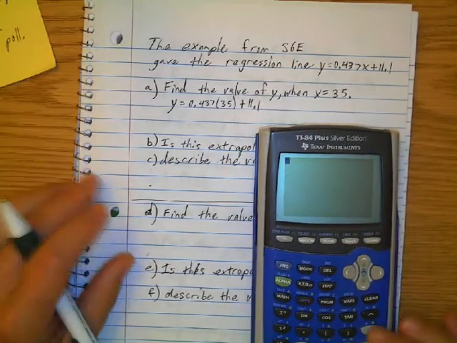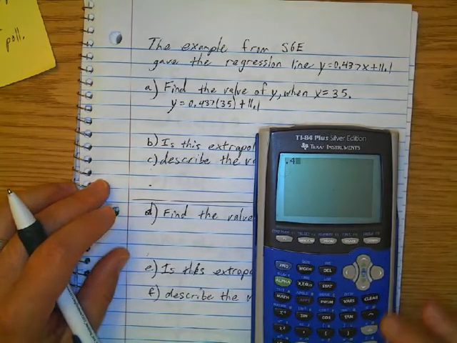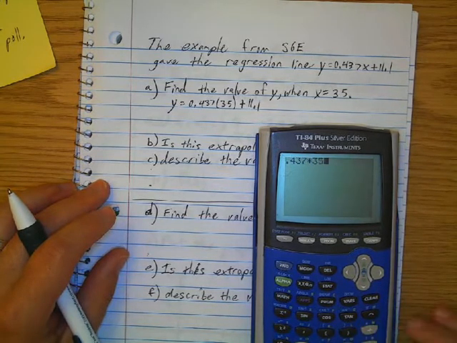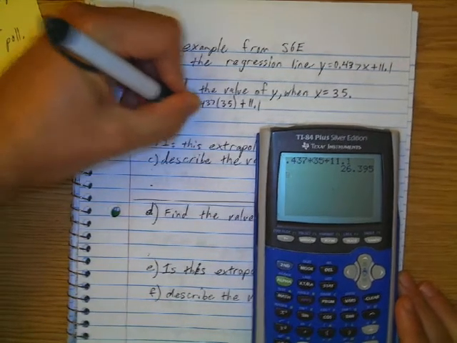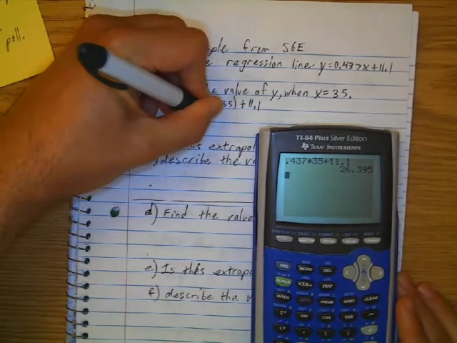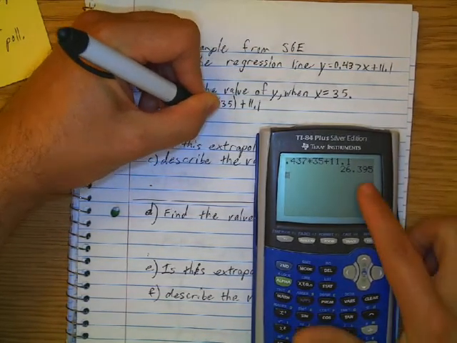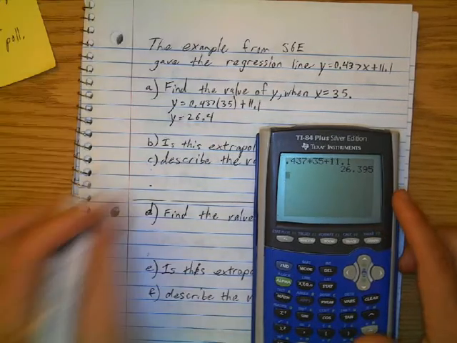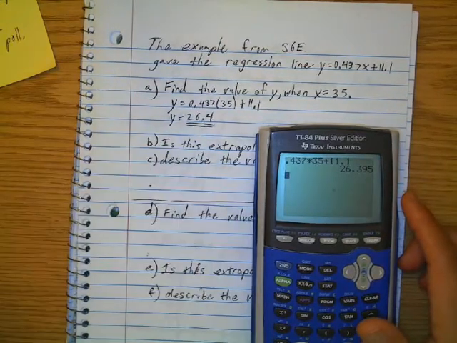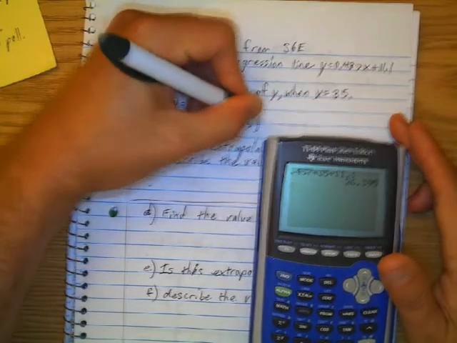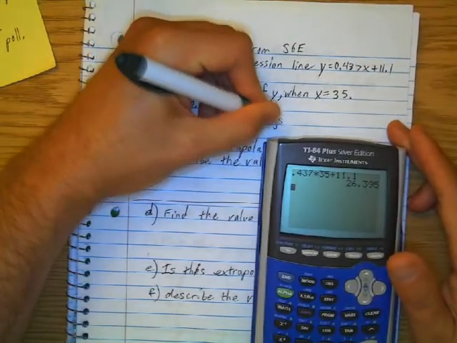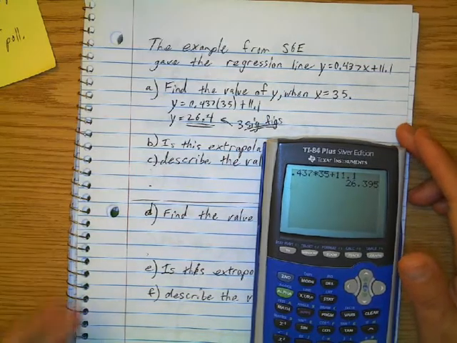So I get 0.437 times 35 plus 11.1, and I get y equals 26.39, so let's call it 26.4. Remember 3 significant figures, okay? That's important for the IB test.